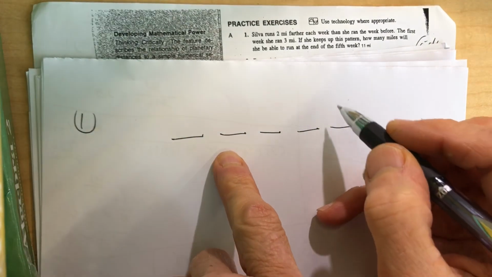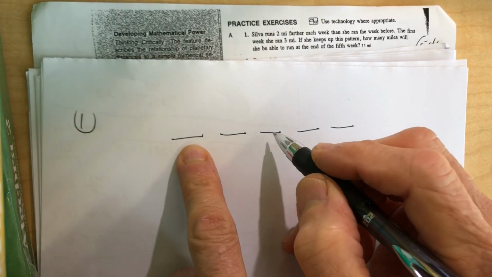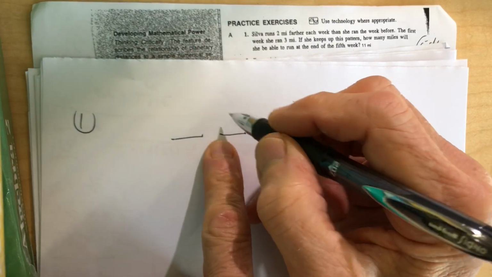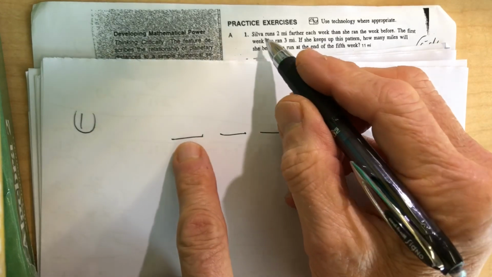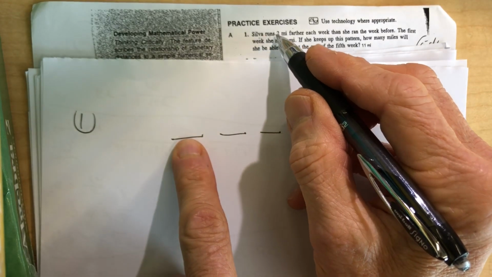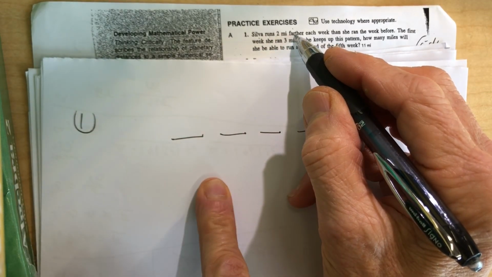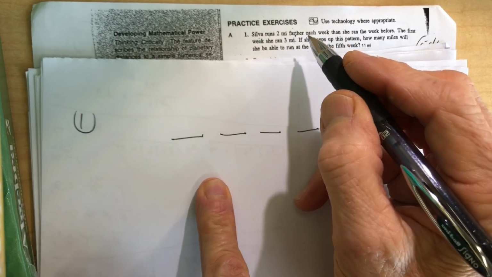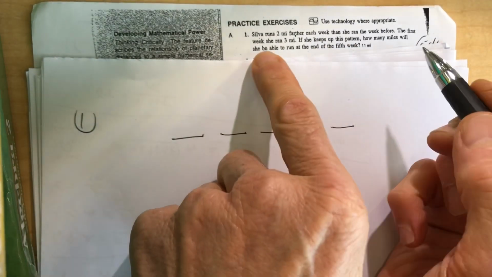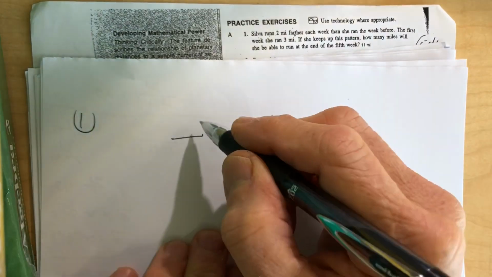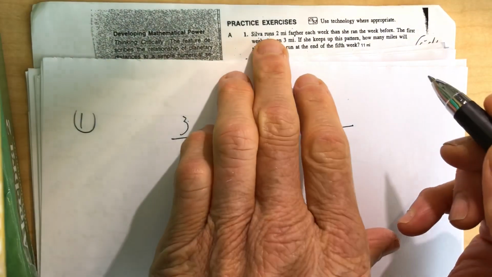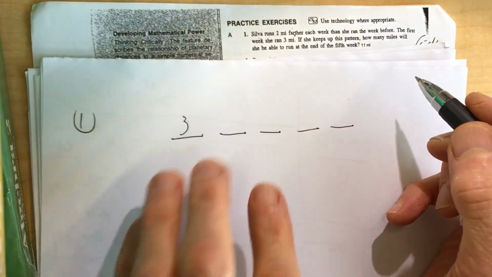So we're going to be given probably one of these blanks and then a way to go between them. So Silva runs 2 miles further. That's how much it changes. And the first week, she ran 3 miles, okay? And then further means that's how she changed.